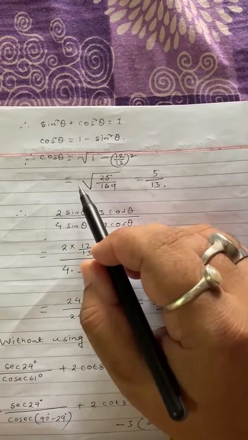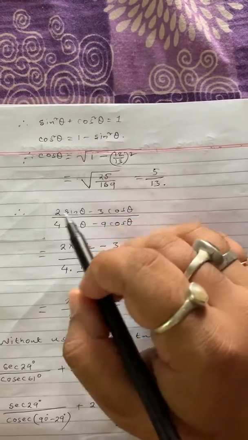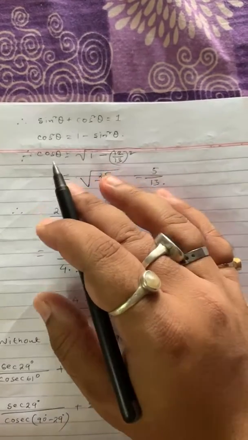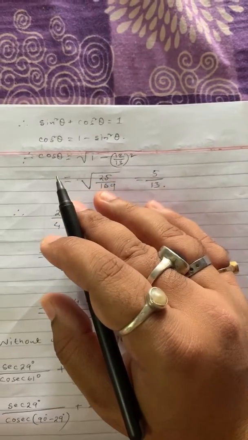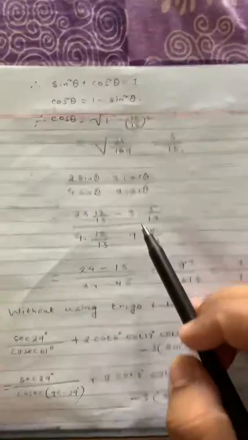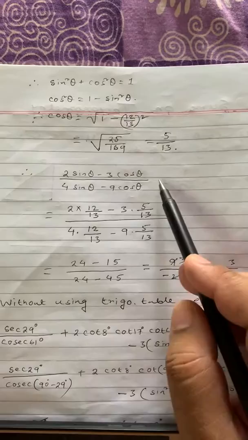Remember, we are not considering plus minus. I told you in class 10, whatever you do, the angle will always be in the first quadrant. And in the first quadrant, all the trigonometrical ratios will have positive values. Now we have to put the values of sin theta and cos theta over here.